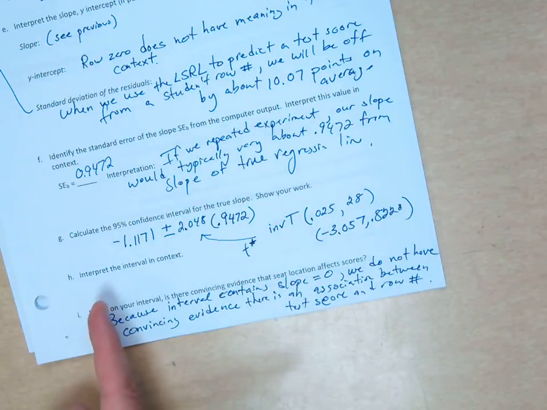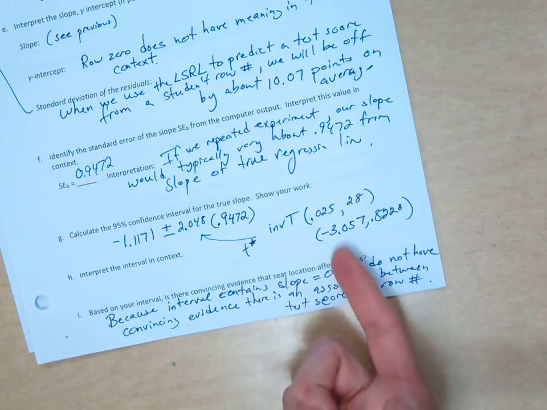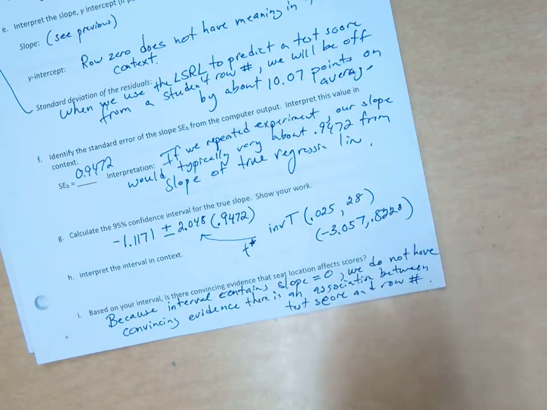In interpreting the interval, we would say we are 95% confident that the interval from -3 to 0.8 captures the slope of the true regression line relating a student's test score to the student's row number.